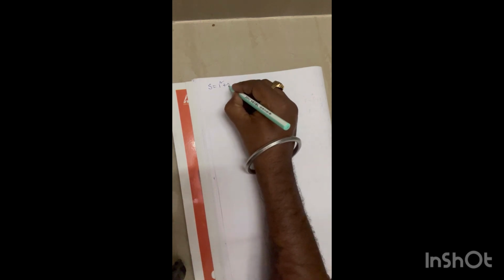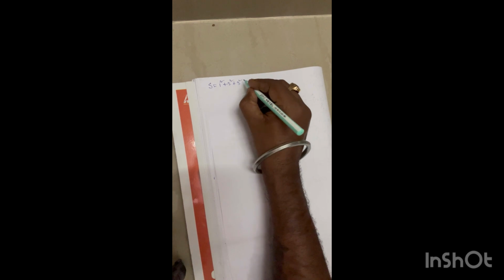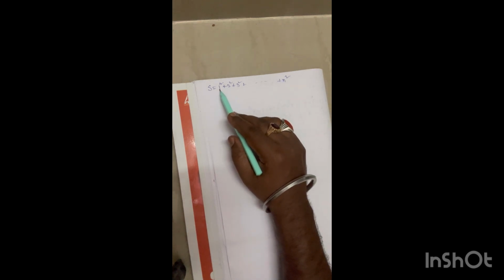What we have to find? You have to find the sum of the series which carries 1 square, 2 square, 3 square plus dot dot dot up to n square. n could be the number of terms, n could be anything if it is finite. So we are talking about the finite series where the terms are the squares of all the consecutive natural numbers.